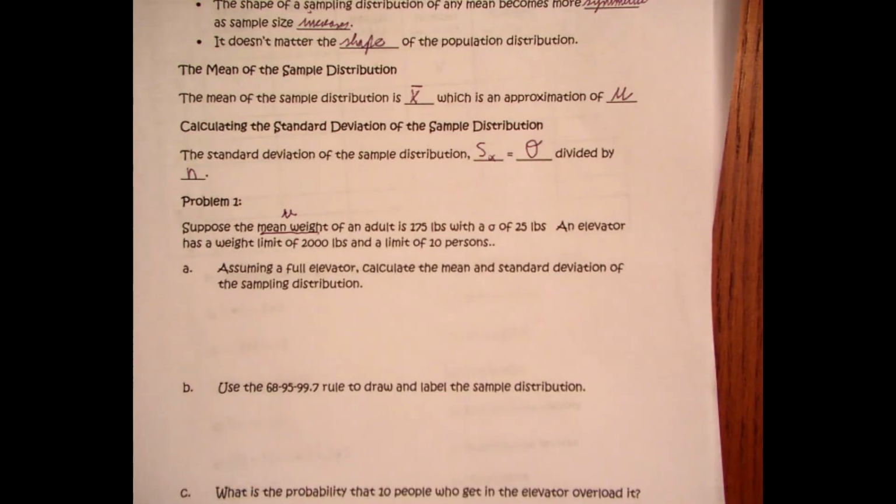Alright, so in example 1, suppose the mean weight of an adult is 175 pounds, and I already marked that. That mean weight is mu, okay? With a sigma, or the standard deviation, of 25 pounds. An elevator has a weight limit of 2,000 pounds and a limit of 10 persons. So assuming a full elevator, calculate the mean and standard deviation of the sample distribution.